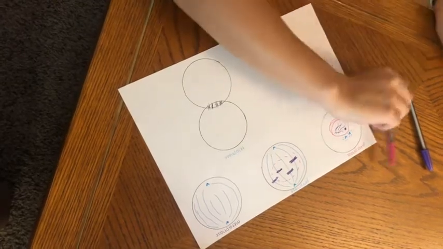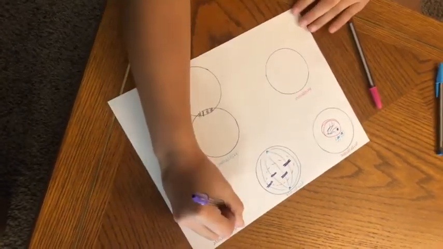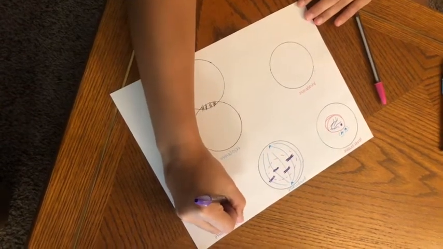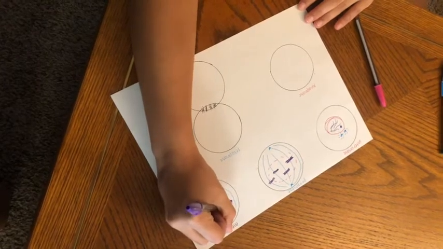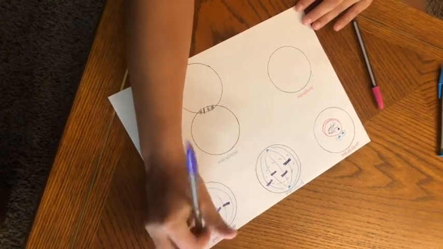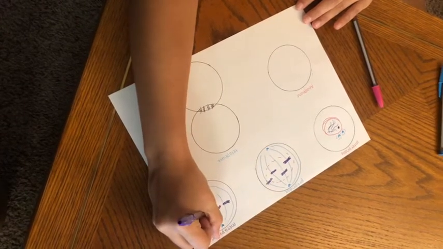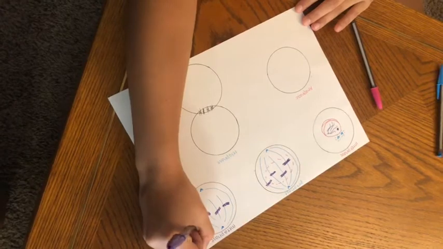And the nuclear envelope isn't really there anymore during this phase, but the chromosomes are pretty much all going to line up in the middle.